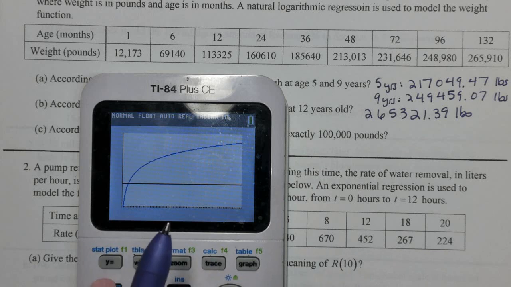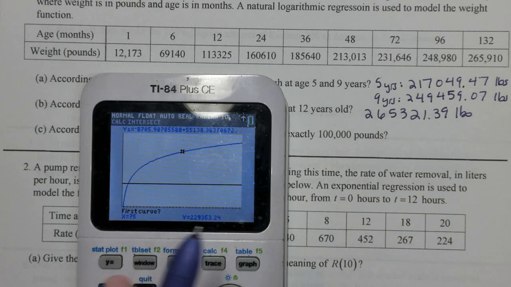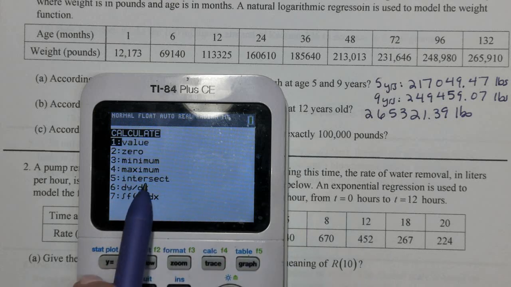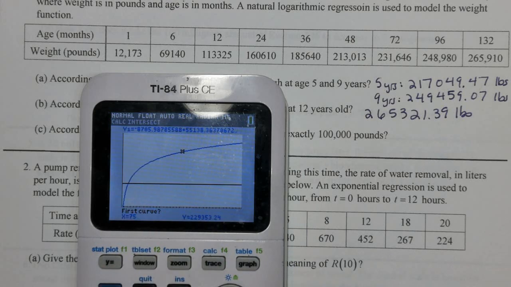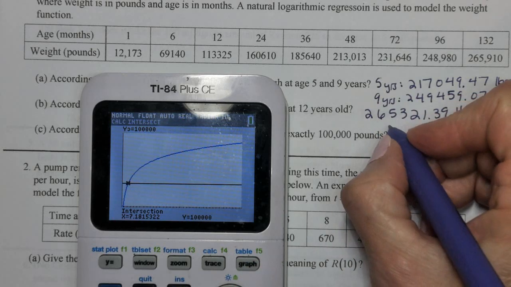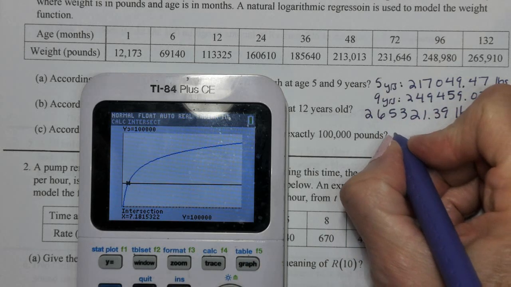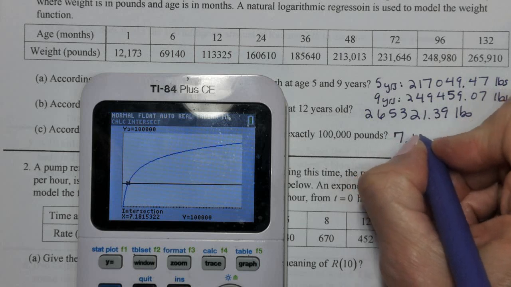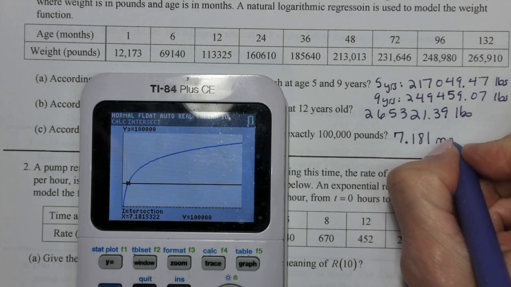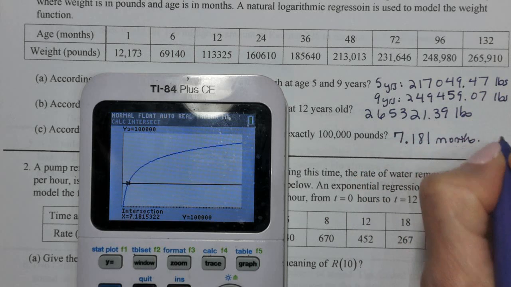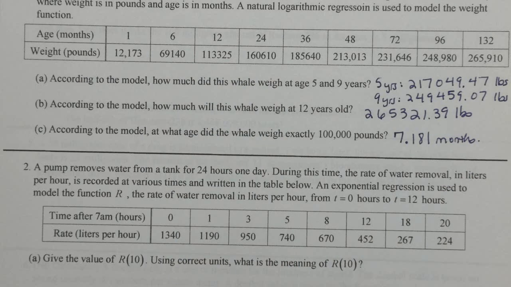So it weighed 100,000 pounds. I just hit, I did that too fast. Second calc 5 for intersect, enter, enter, enter. So it weighed 100,000 pounds at about 7.181 months. Wow, it's a big baby.